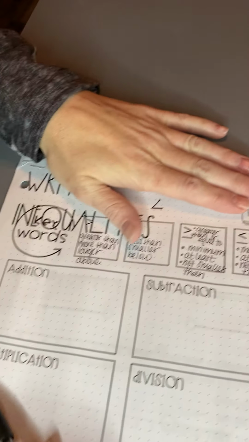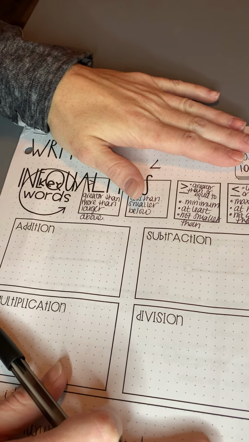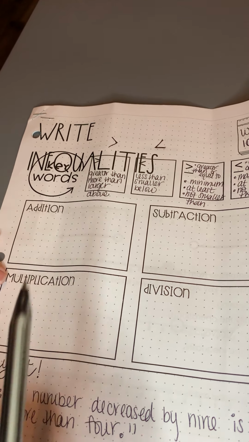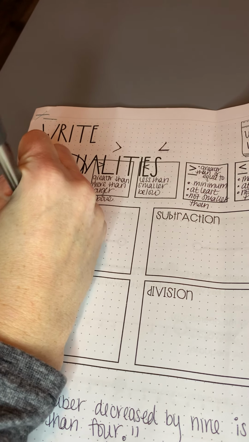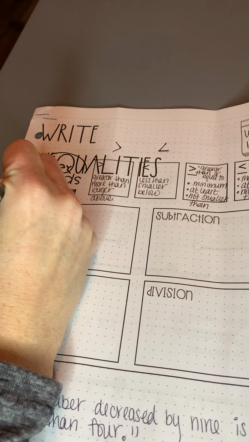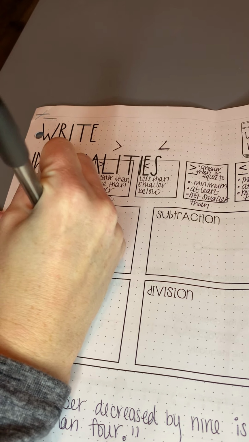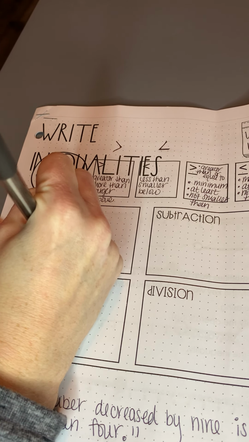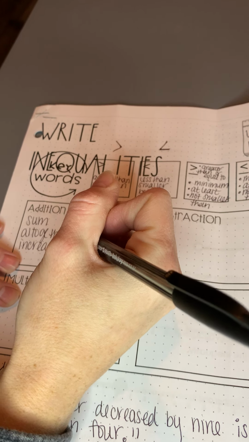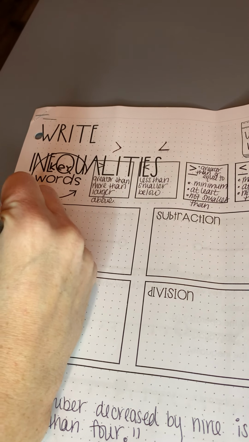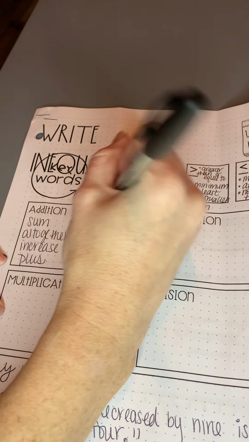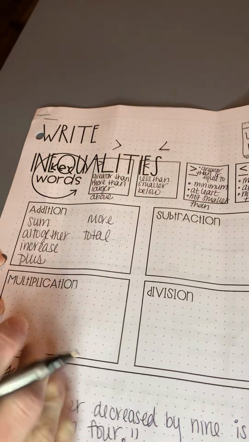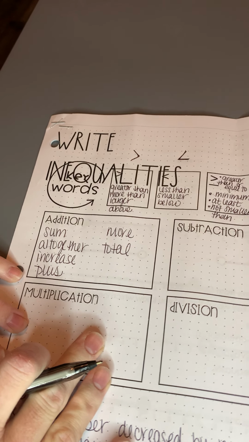So when we're writing them out, there sometimes will be operations to go with them, just like in equations. We reviewed this in equations. I'm just going to write them back out just to remind you. Addition could be sum, all together, increase, plus, more, or if they want the total. So those are also in your equation notes.